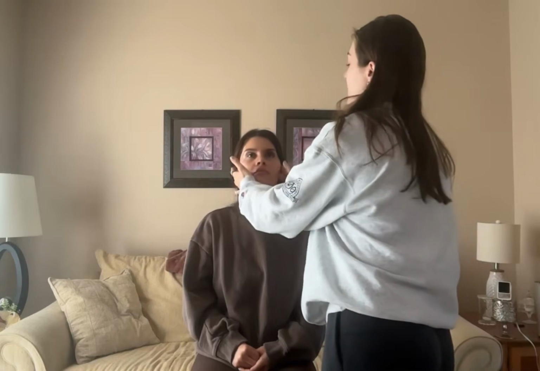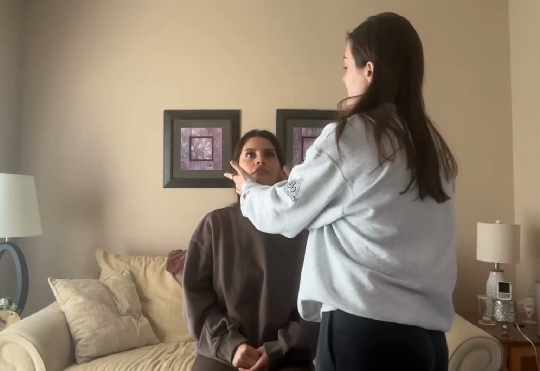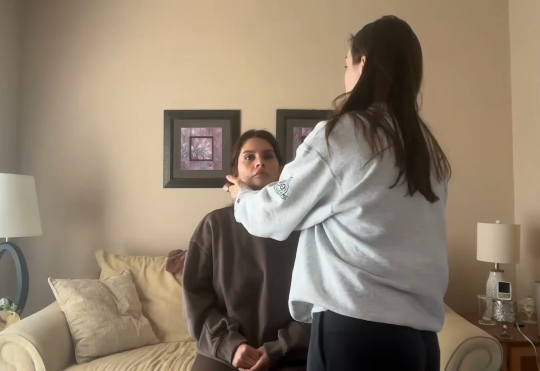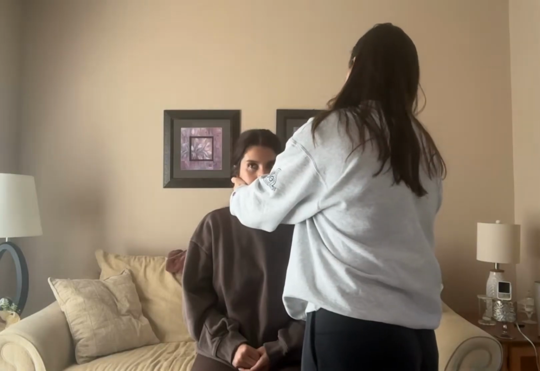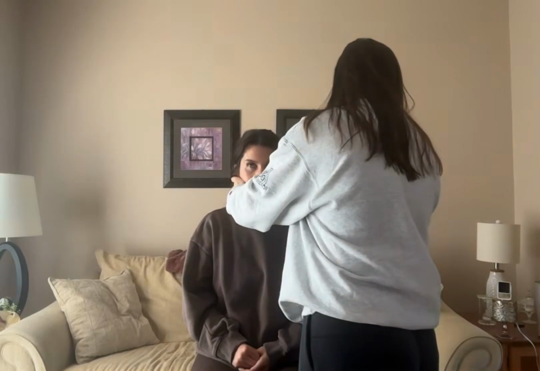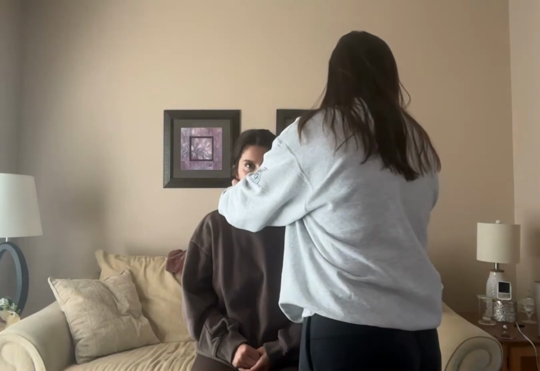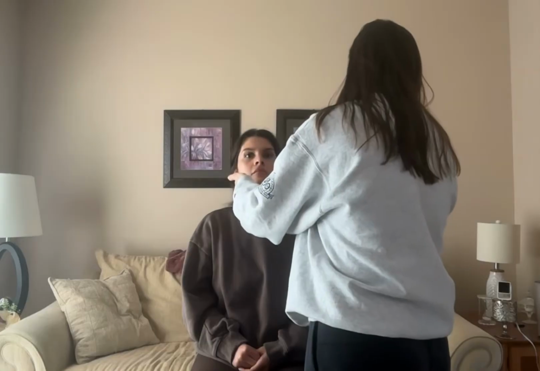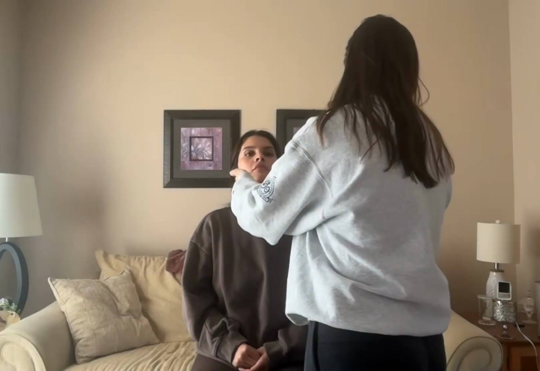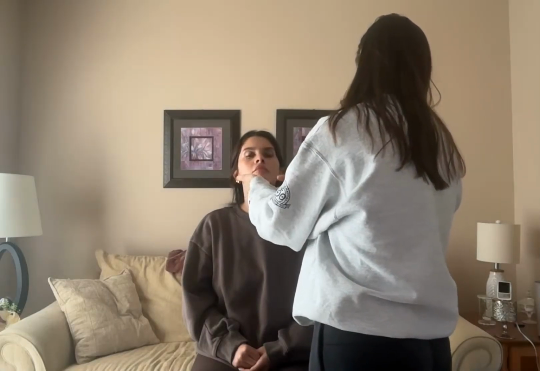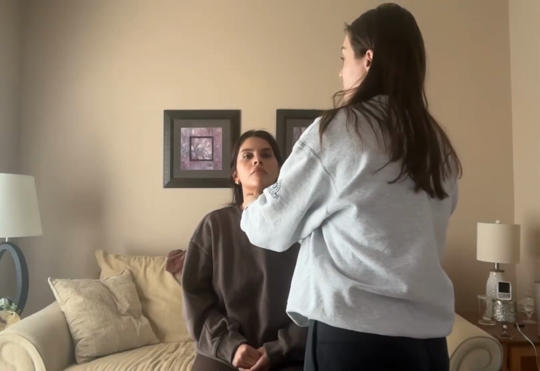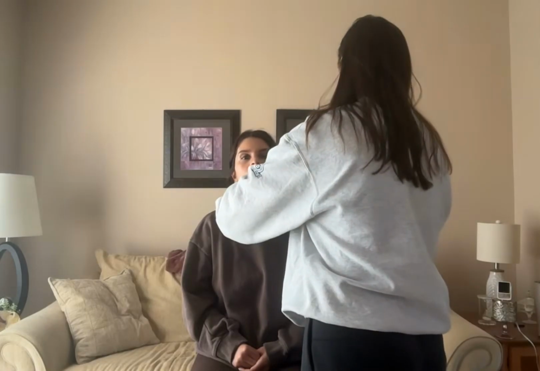So first, checking the preauricular, the postauricular, the occipital, the posterior cervical chain, moving into the submandibular and submental, down to the anterior cervical and supraclavicular.